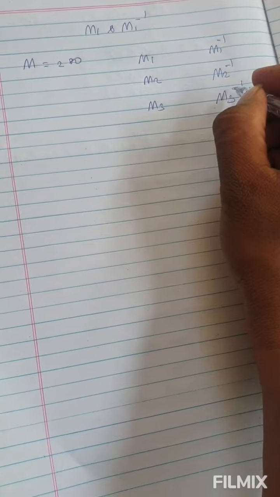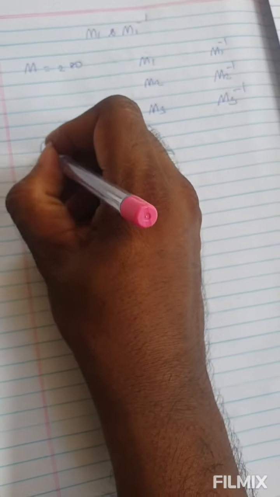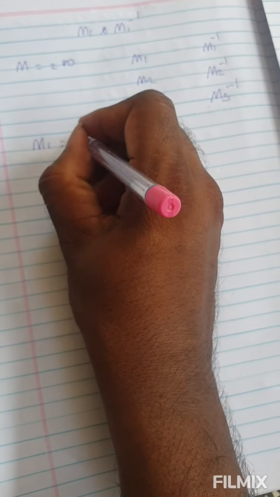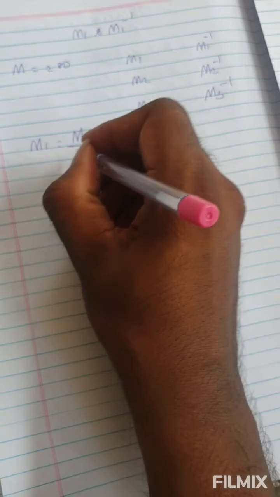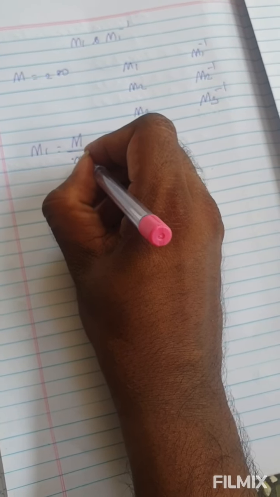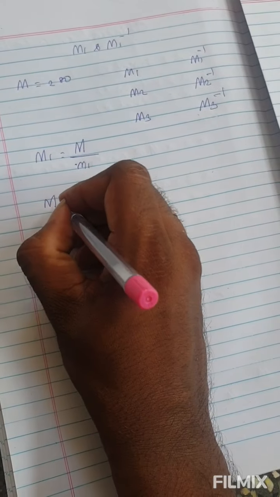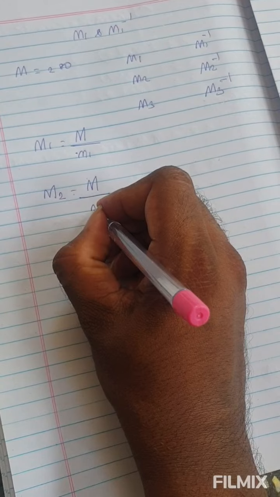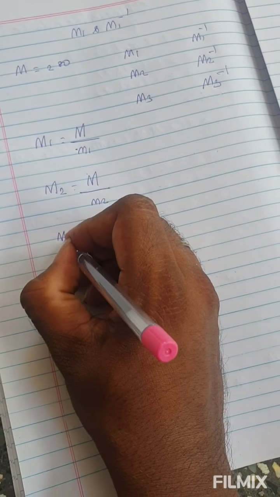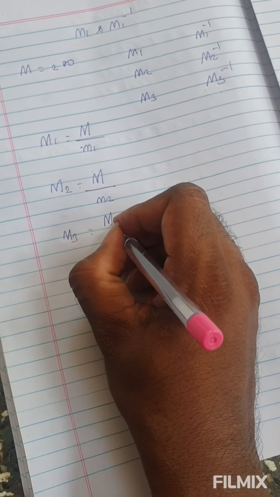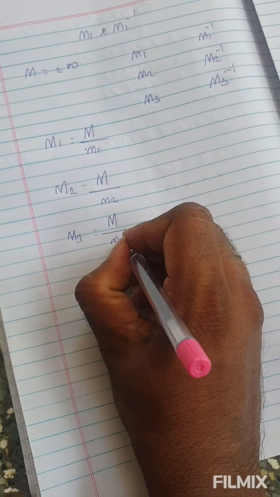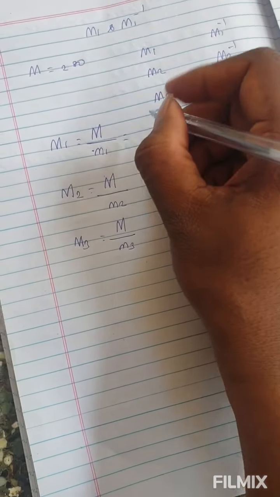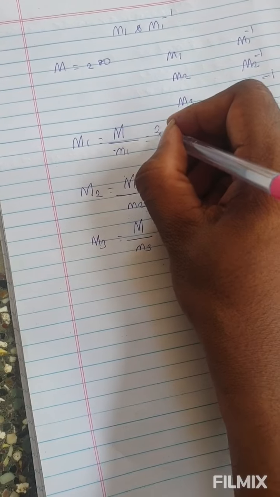Capital M1 is equal to capital M divided by small m1. Likewise capital M2 is capital M divided by small m2, and capital M3 is capital M divided by small m3. The capital M value is 280.